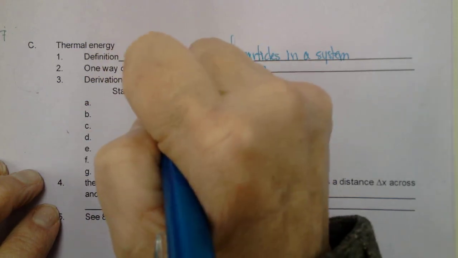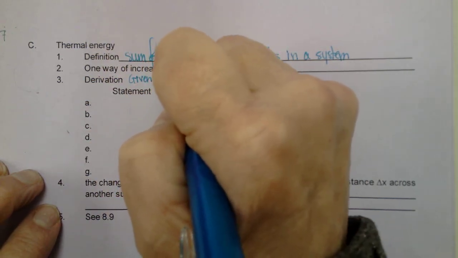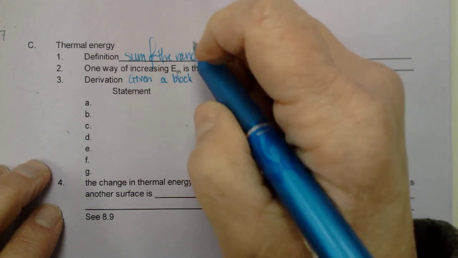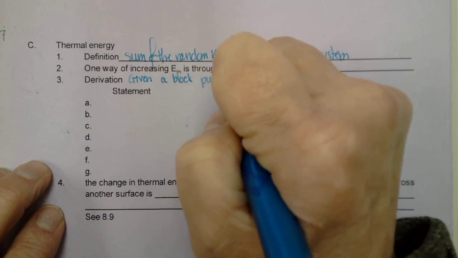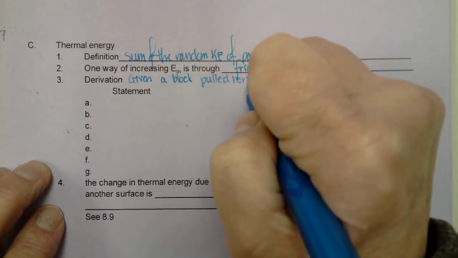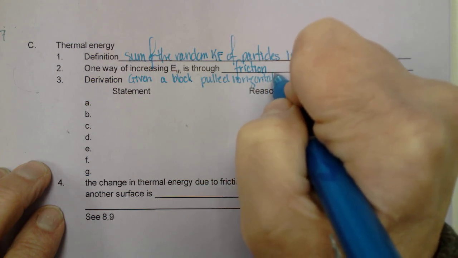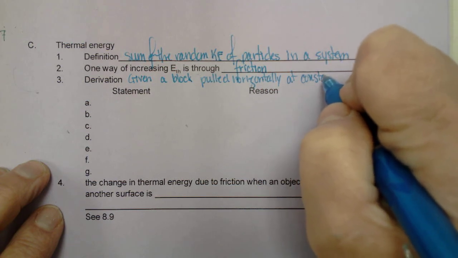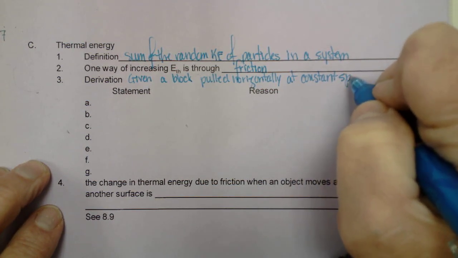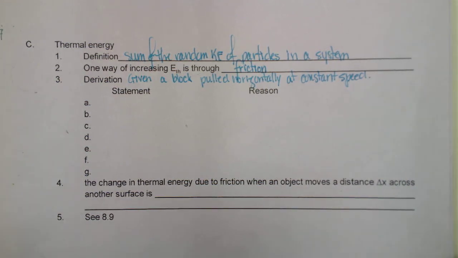You're given a block pulled horizontally at constant speed. Of course, the constant speed tells me that there is no delta KE. Horizontally means that there is no delta PEG. And I don't have a spring, so there's no elastic potential.